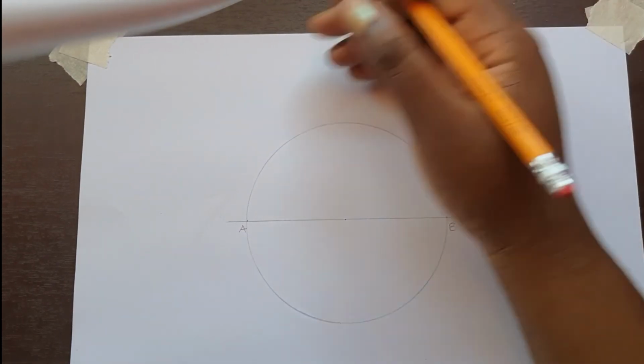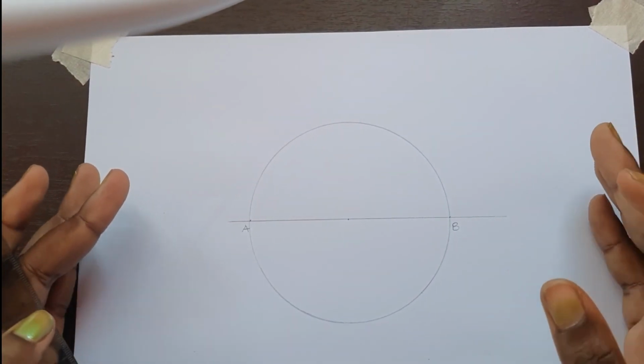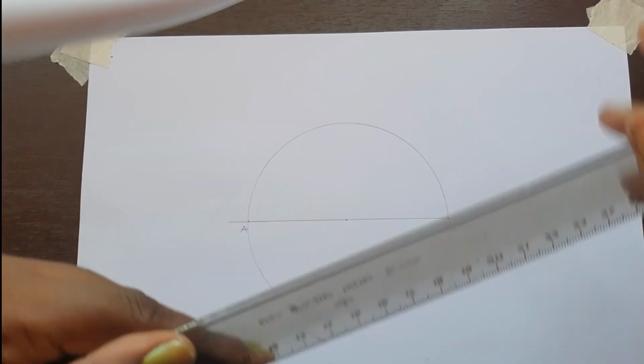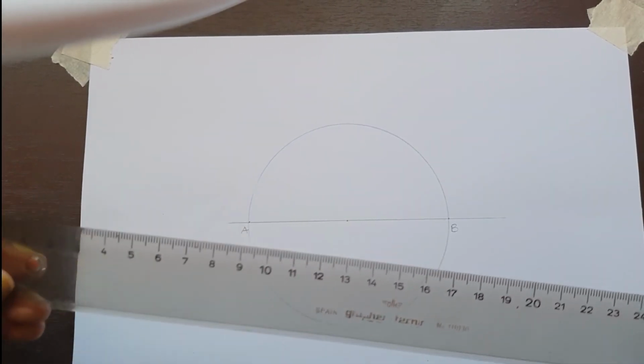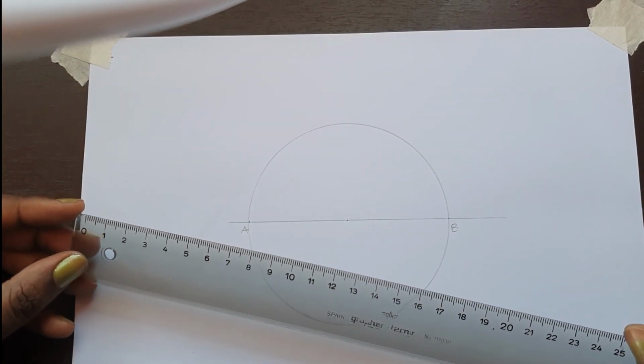To do that, the skill that you'll need is your ability to divide lines into equal parts. Now, I'm sure you can remember that from your previous class, but I'm just going to go as slowly as I can to remind you of what needs to be done.